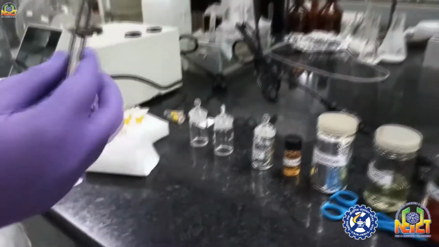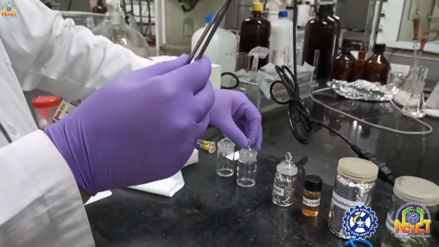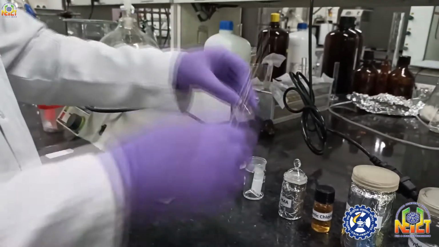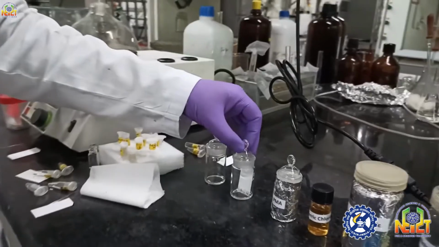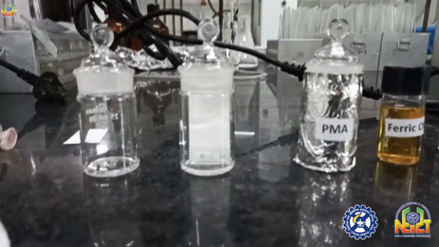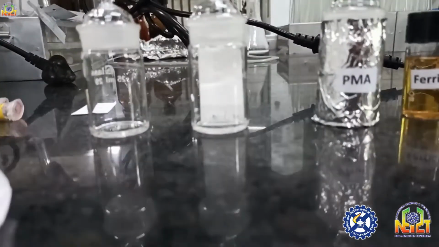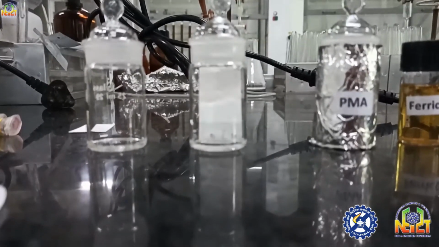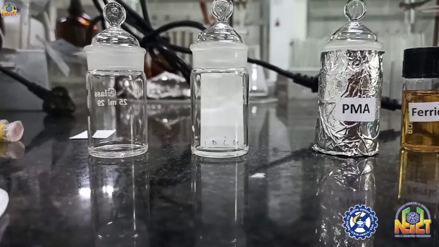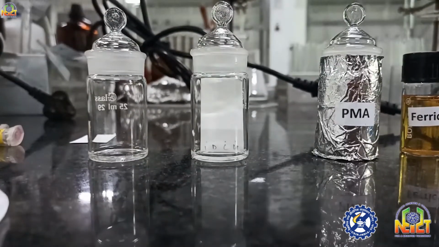I will keep this TLC in the TLC chamber. You have to make a definite proportion of polar and non-polar solvent, desired for your specific organic compounds. Now the solvent is running upward.